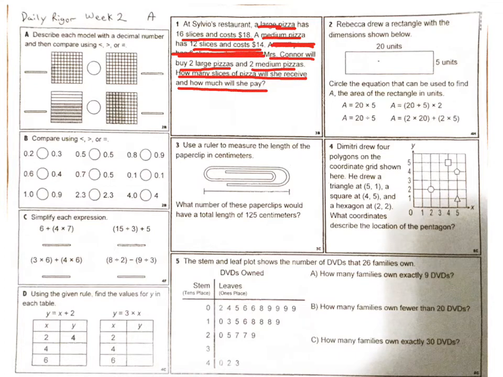So if a large pizza is 16 slices and $18, and I'm going to get 2 of them, I'm going to say 16 times 2 to find out how many slices that is, and I'm going to say $18 times 2 to see how much it costs for 2 pizzas, right?